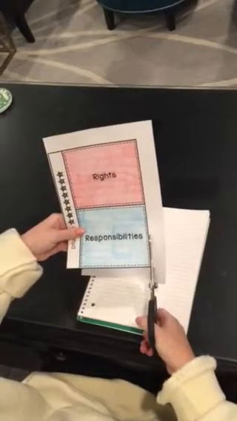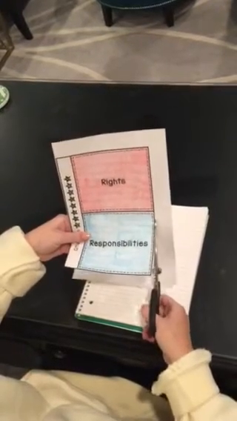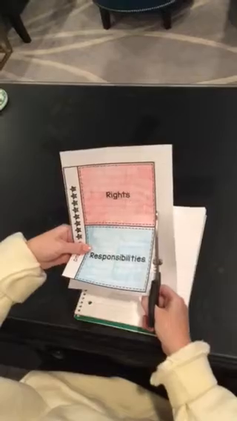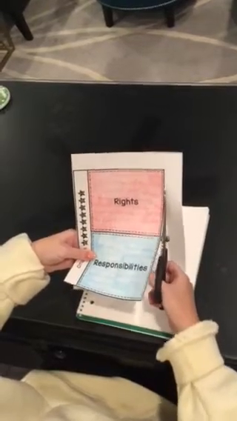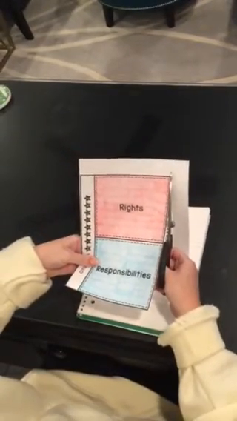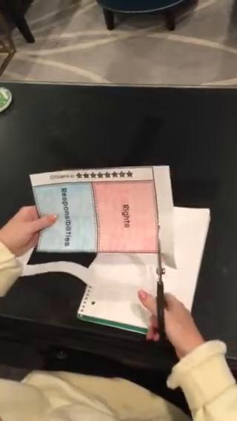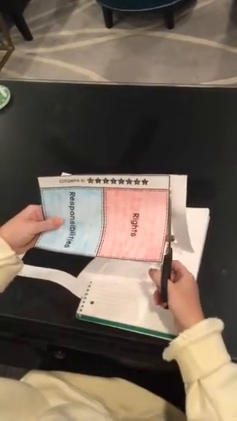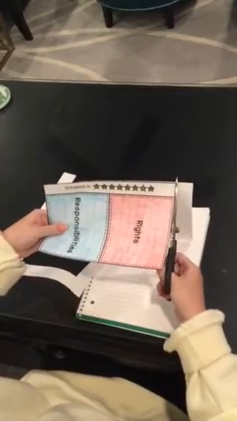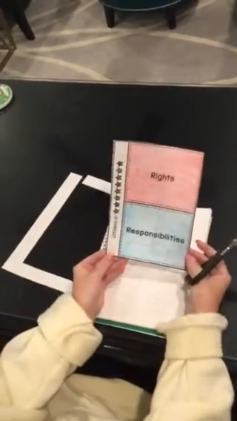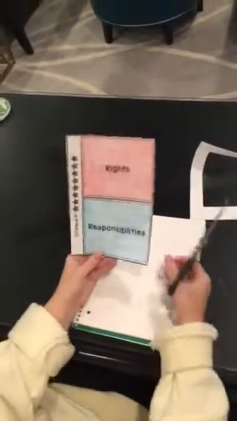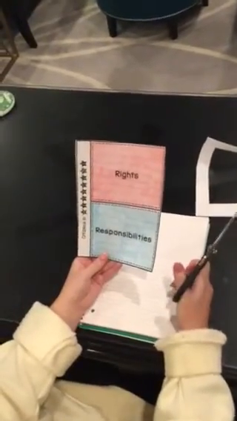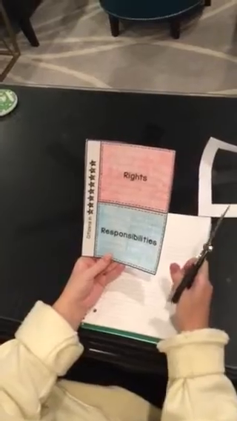So don't do anything with the dotted lines on the rights and responsibilities pages, okay? You're just going to cut around the dark, solid line. Once we have that finished, it's going to look like this, and you're not going to need that piece of paper. Then, this is the important step, so make sure that you don't get this part wrong.